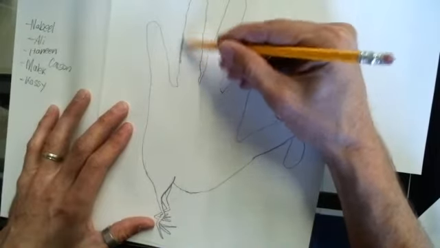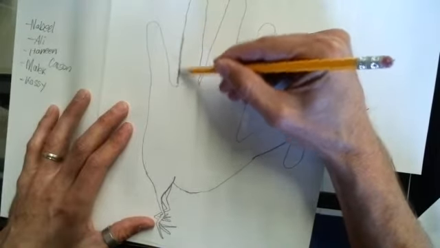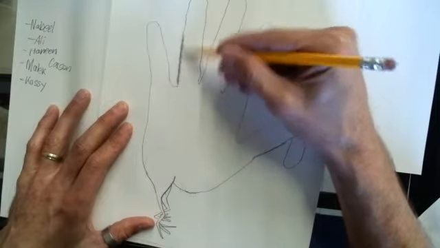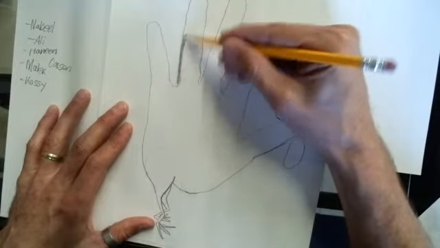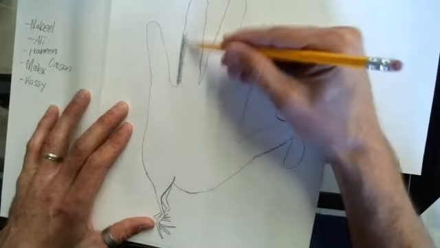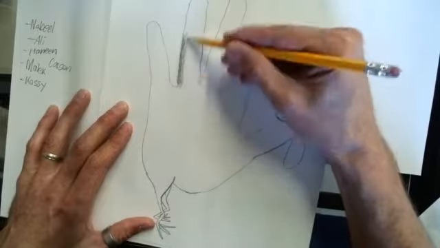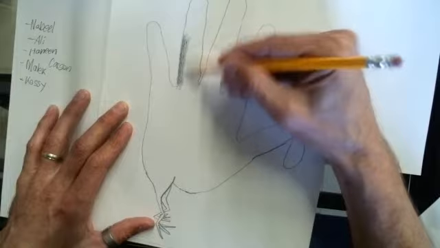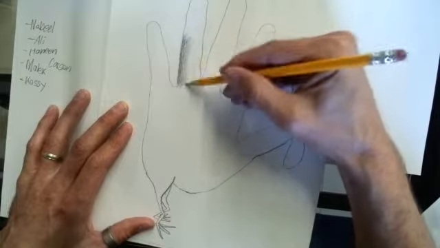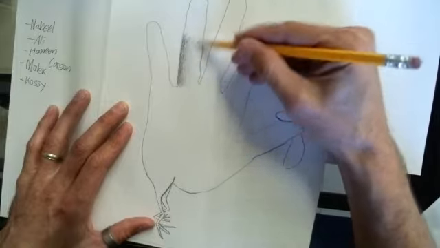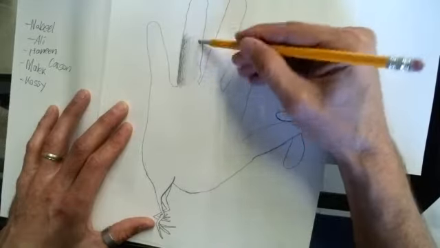But if I was trying to take this finger and make it look round, I'd put my darker shading towards the outside of the finger and as the eye moves into the center, I'd come off of pressure until it pretty much stops.